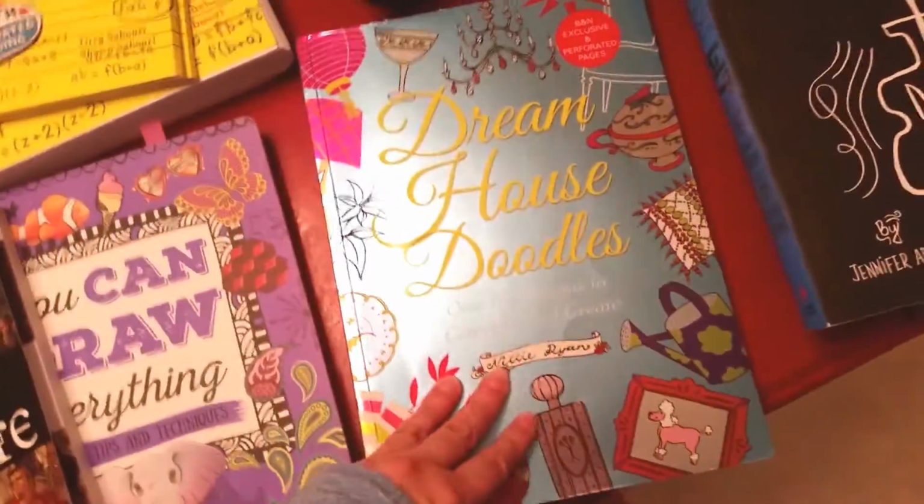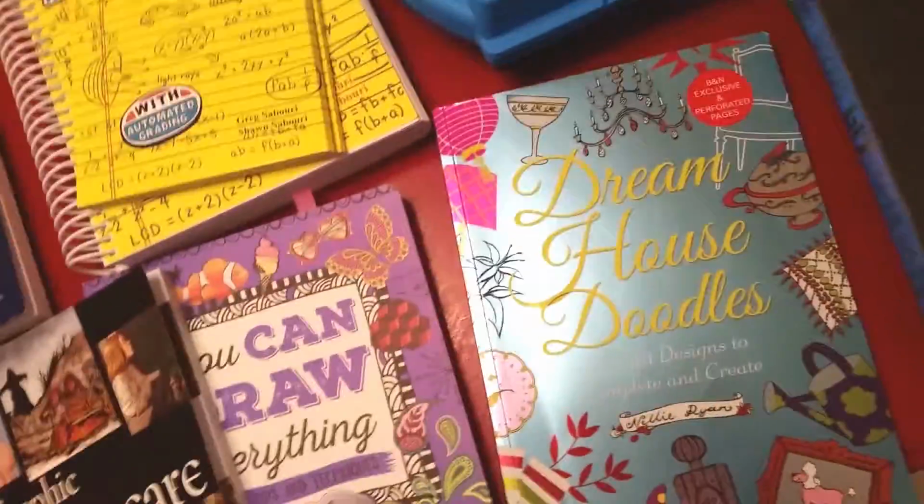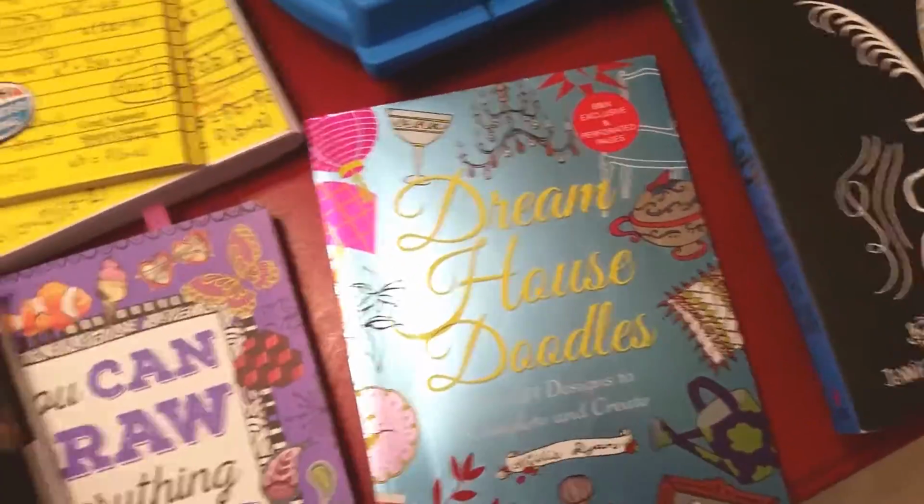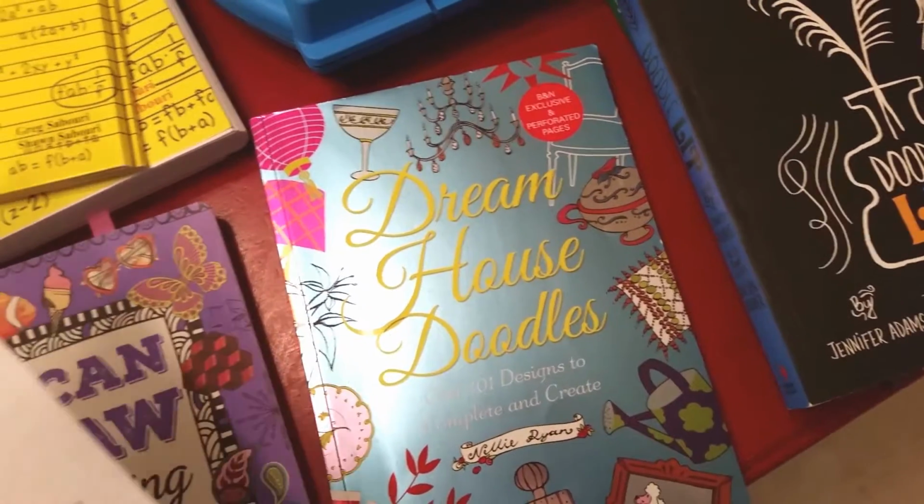Dream House Doodles. I don't remember seeing this on the new kit.